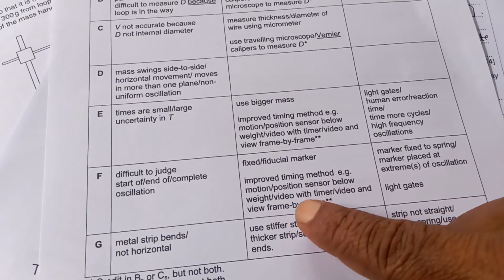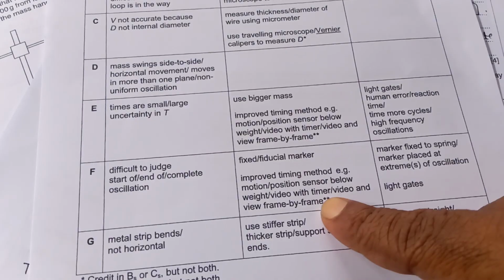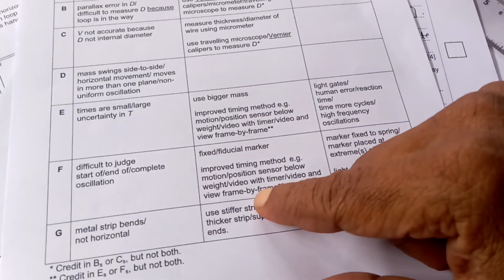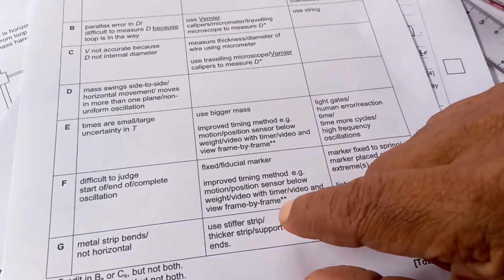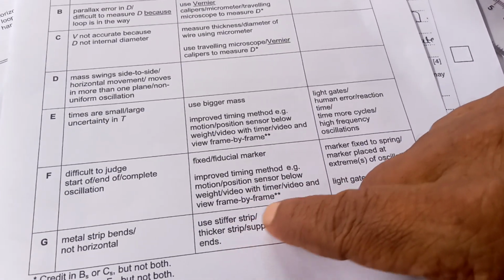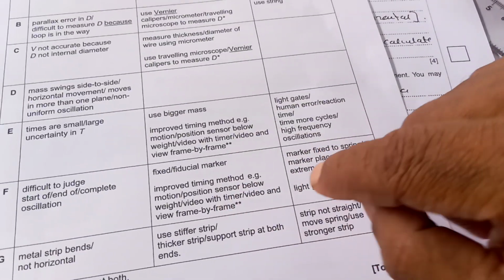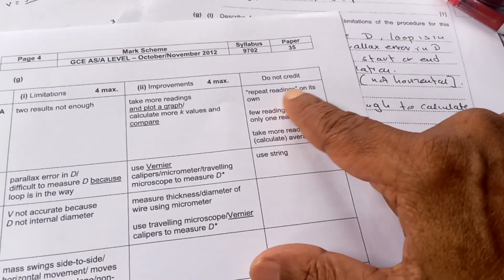So you use video with timer. Therefore, you make a video of the oscillation, where there is a timer at the bottom, okay, and then you view it frame by frame, and the number of oscillation, and then the time taken, okay.